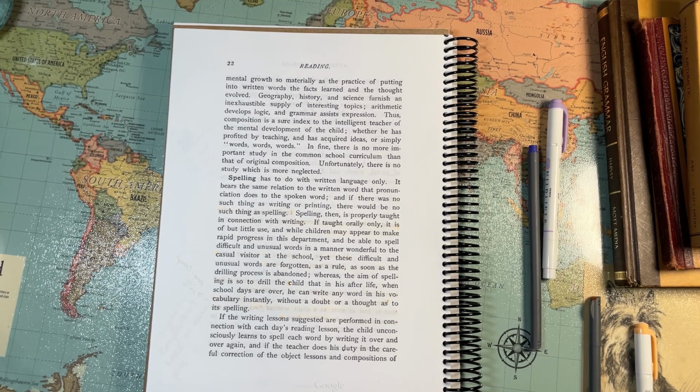Geography, history, and science furnish an inexhaustible supply of interesting topics. Arithmetic develops logic, and grammar assists expression. Thus, composition is a sure index to the intelligent teacher of the mental development of the child, whether he has profited by teaching and has acquired ideas, or simply words. In fine, there is no more important study in the common school curriculum than that of original composition. Unfortunately, there is no study which is more neglected.